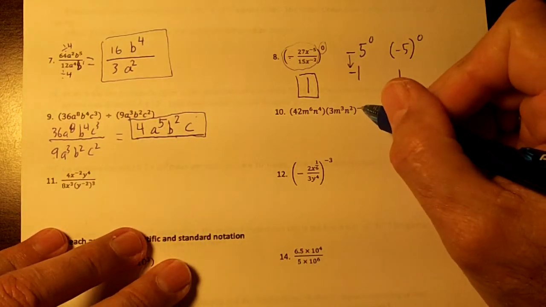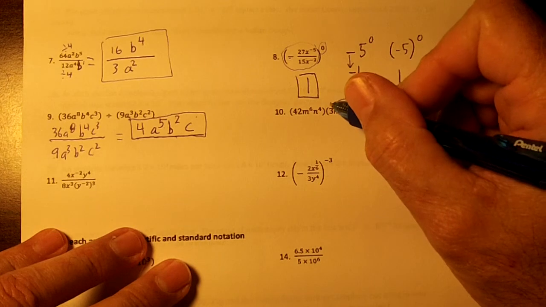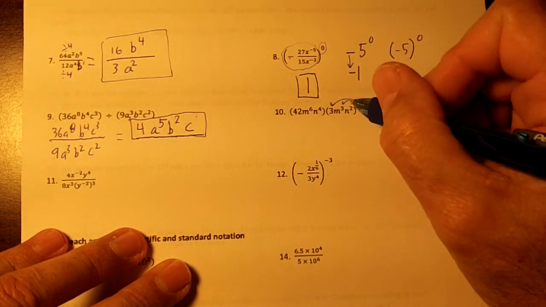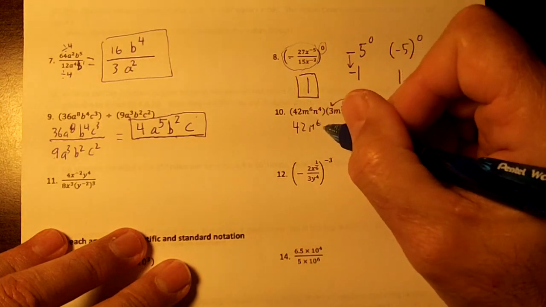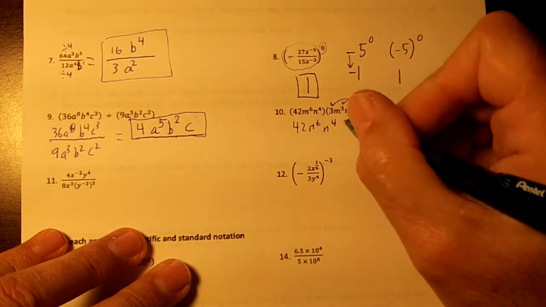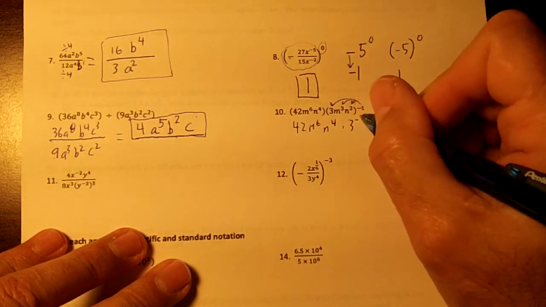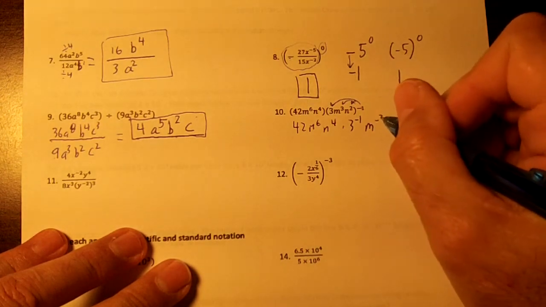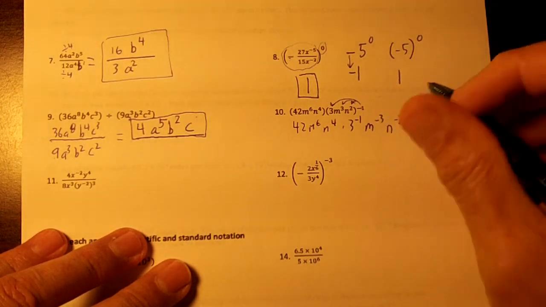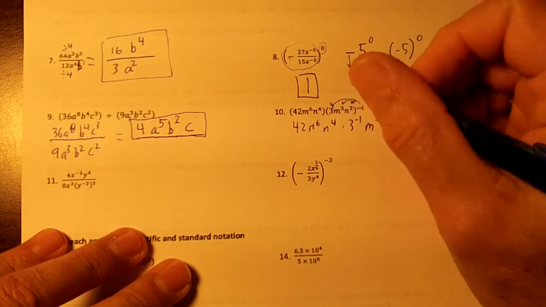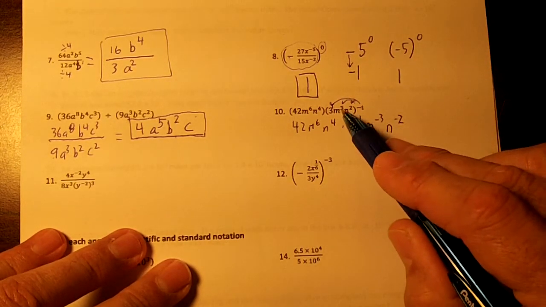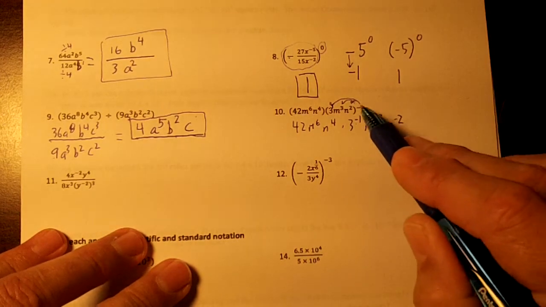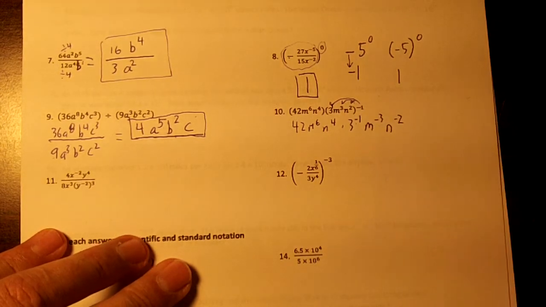Okay, right here, this negative 1 gets distributed. So to that one, and that one. So I'm going to write this down, 42, m to the 6th, n to the 4th. And then this is going to turn into 3 to the negative 1, m to the negative 3, n to the negative 2. So this 3 has an understood 1 exponent. 1 times negative 1 is negative 1. 3 times negative 1 is negative 3. 2 times negative 1 is negative 2.